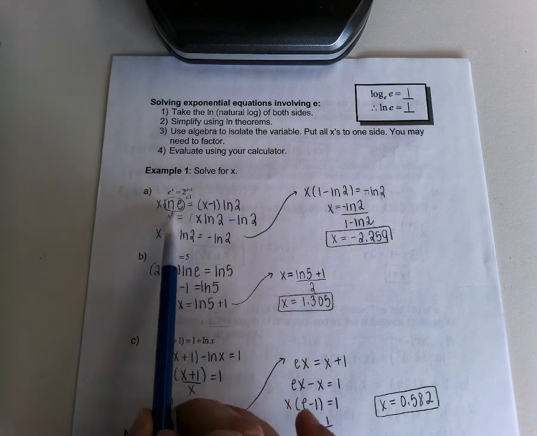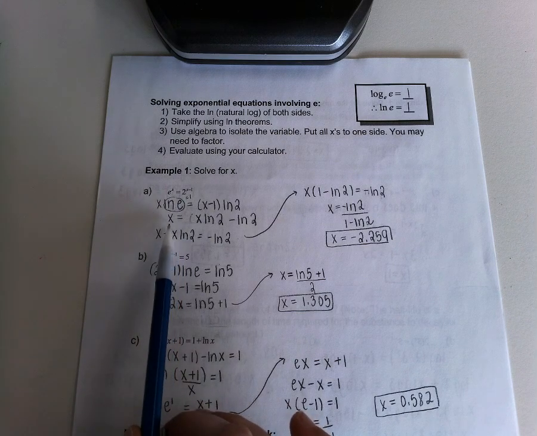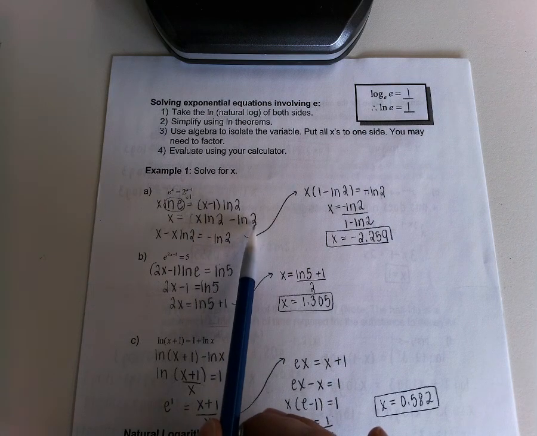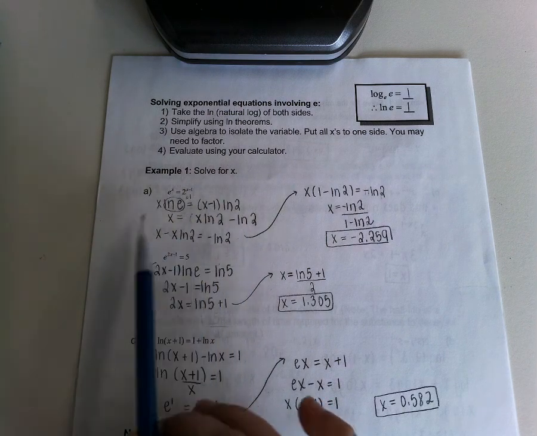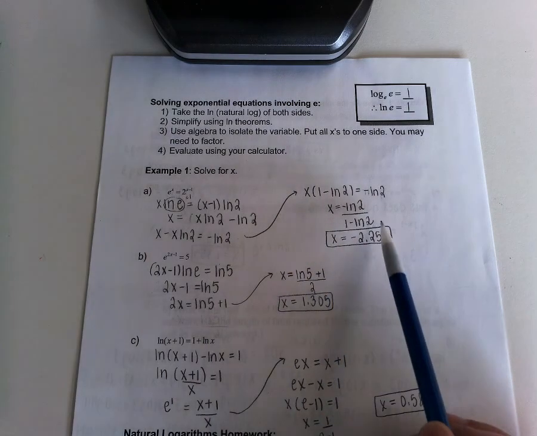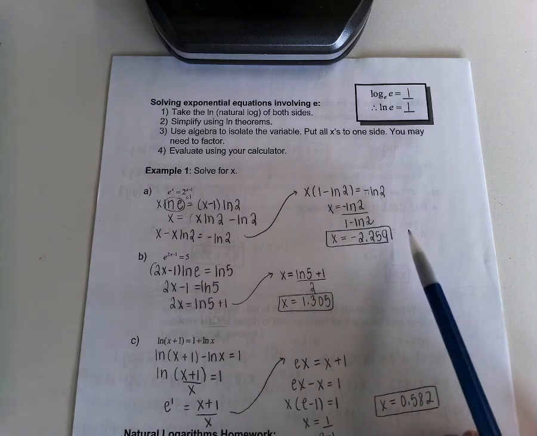Just remember that ln of e is equal to 1. So here we're left with just x equals x ln 2 minus ln 2. We bring the terms with x's to one side. We factor out the x, and we divide on our calculator. So exact same steps, we're just using natural logs instead of logs.